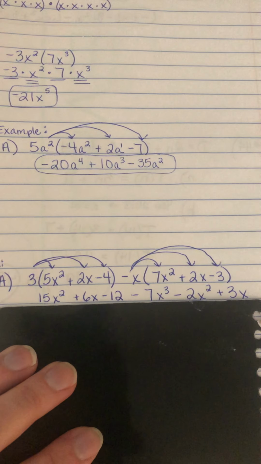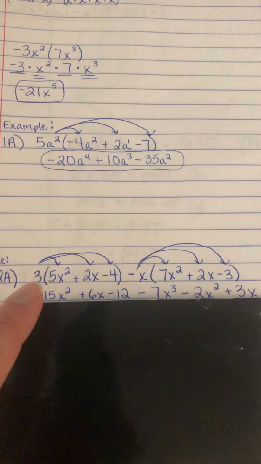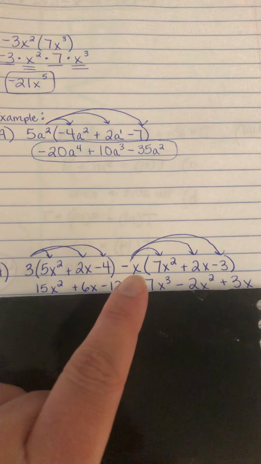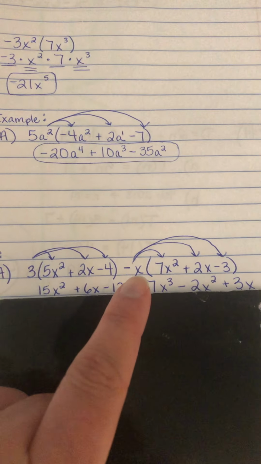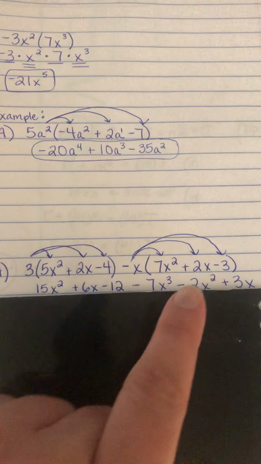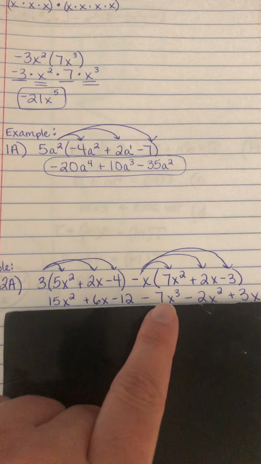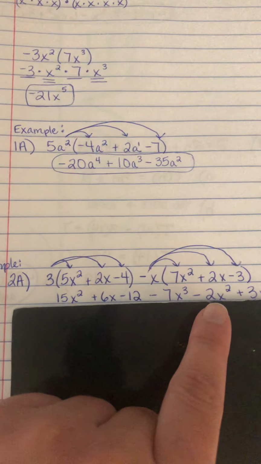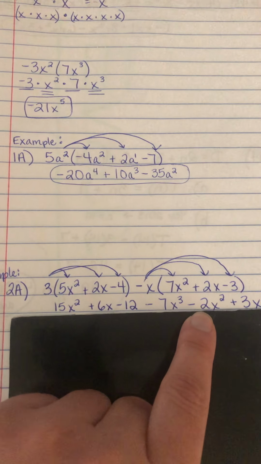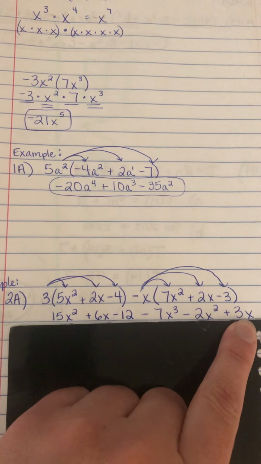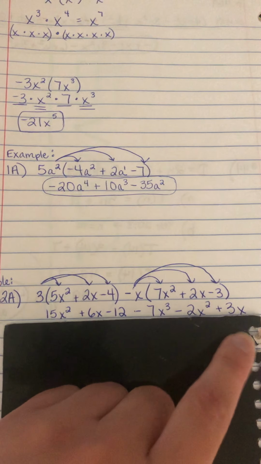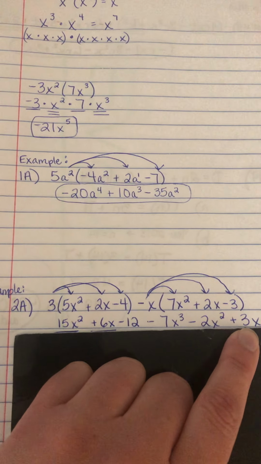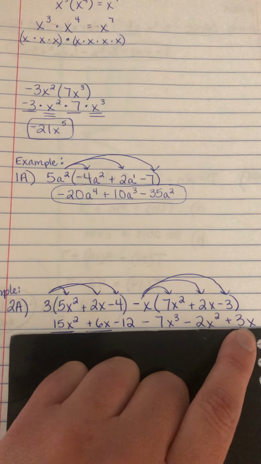Okay, so I just distributed each, 3 out to all those terms, and then -x, be careful with that one, -x out to all these terms. So look at my signs here. I'm going to have a -7x to the third power, a -2x squared, and then look, this will become a positive, because I have a negative x times a negative 3, so it becomes a positive 3x.